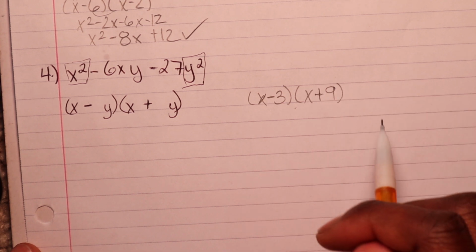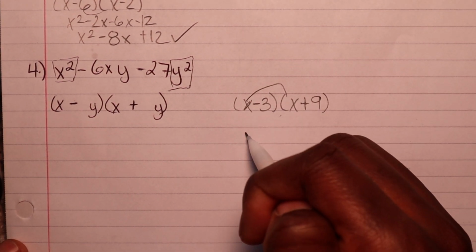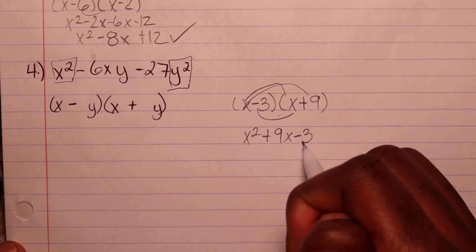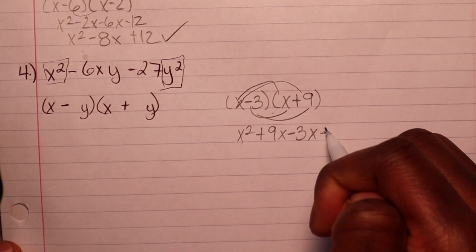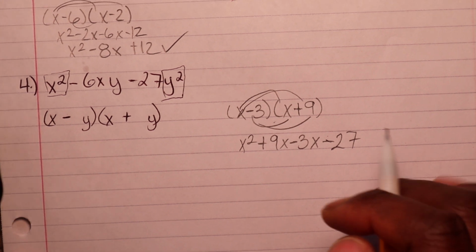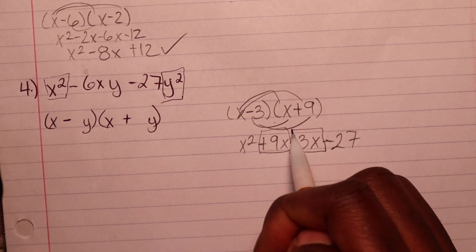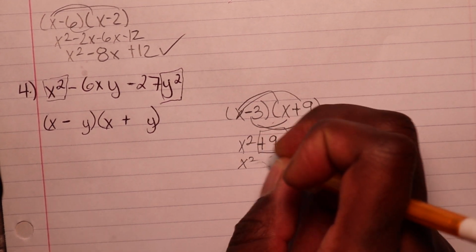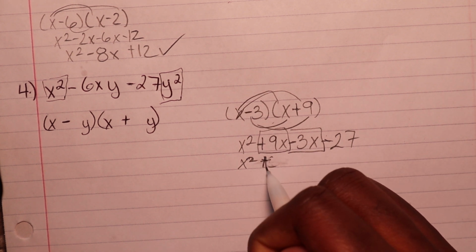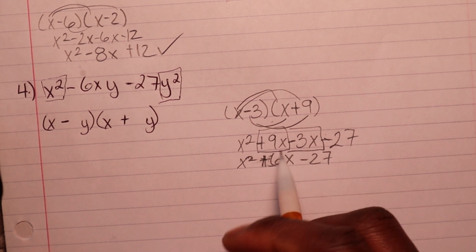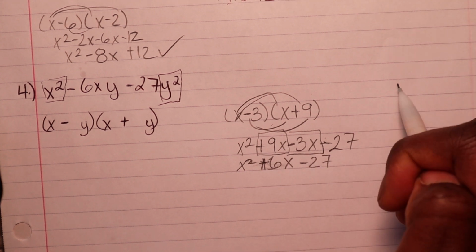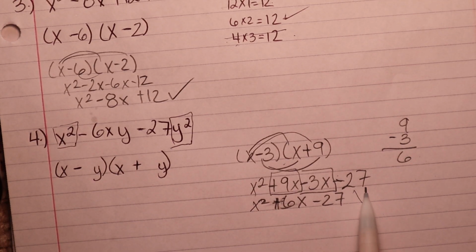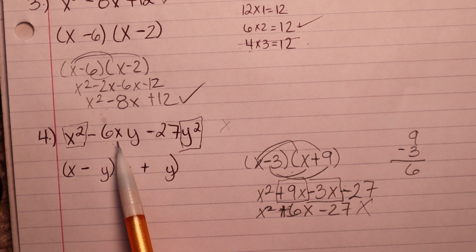So when you're trying to verify whether you did it correctly, you get x squared, a positive 9x, negative 3x, and a negative 27. If you add like terms, you get x squared, not minus, positive, so you get x squared plus 6x minus 27. Because this is a positive 9 minus 3, in other words it's just 9 minus 3, which gives you 6. This does not equal the original, because this says negative. You see what I was saying?